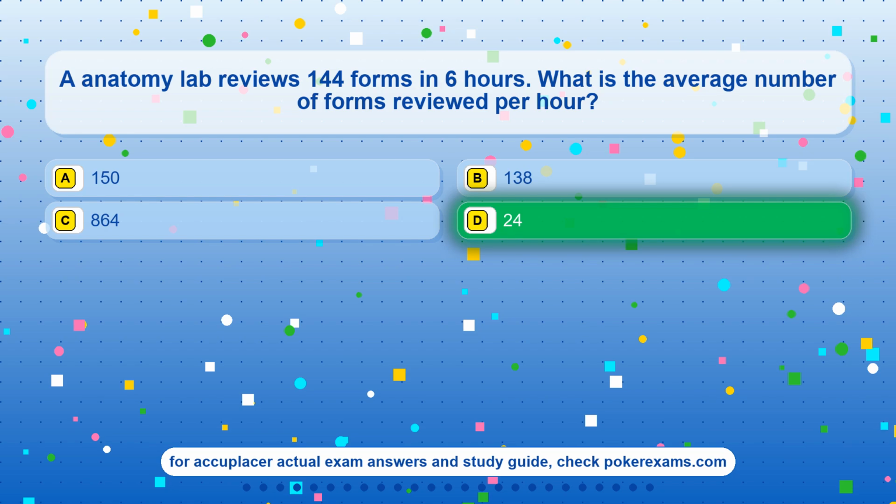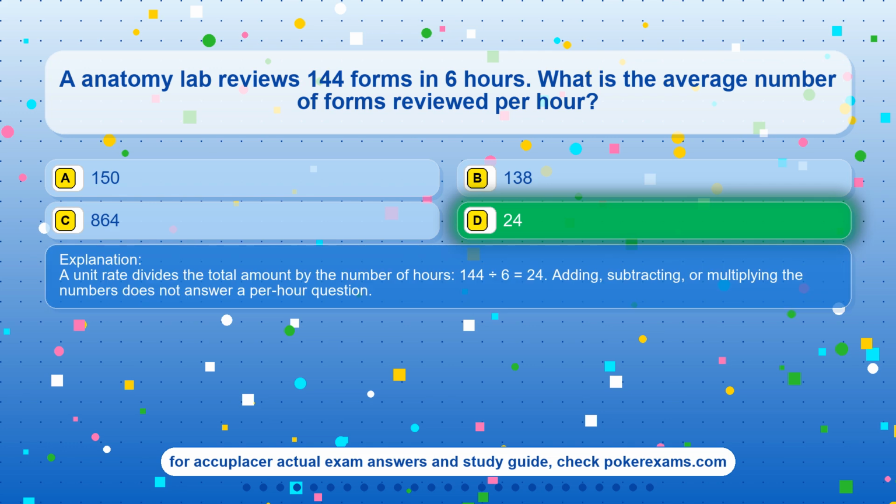The correct answer is option D, 24. A unit rate divides the total amount by the number of hours. 144 divided by 6 equals 24. Adding, subtracting, or multiplying the numbers does not answer a per-hour question.